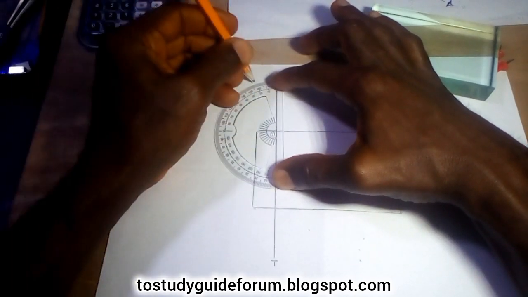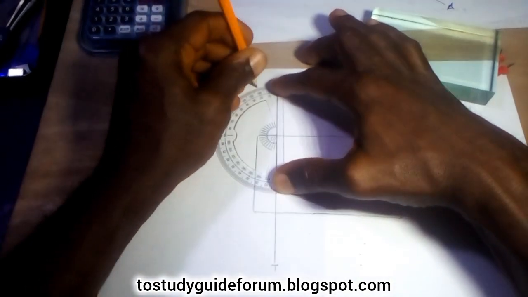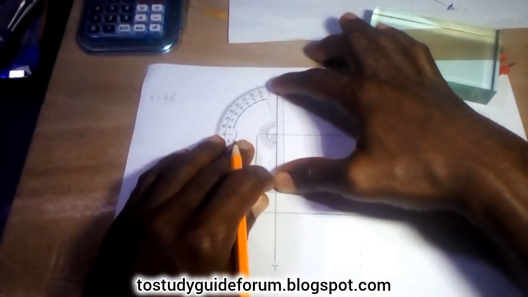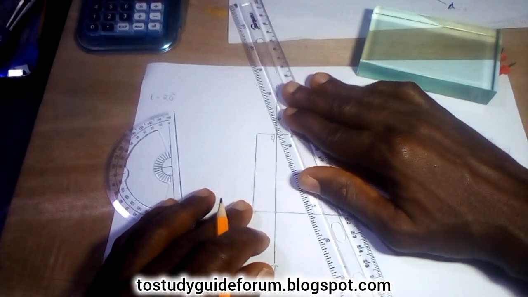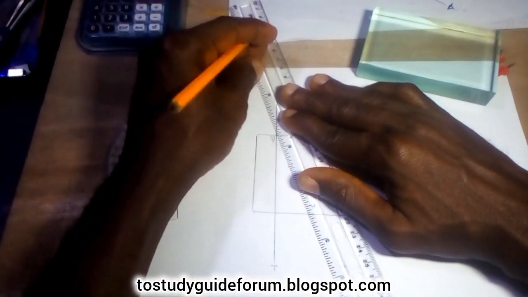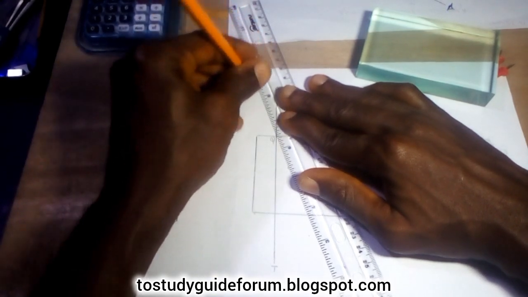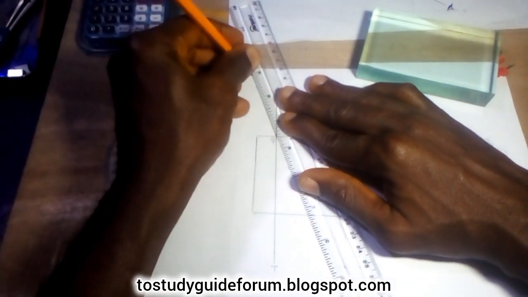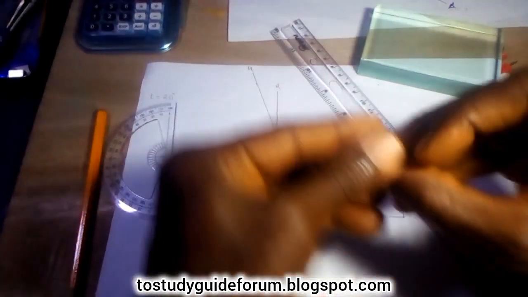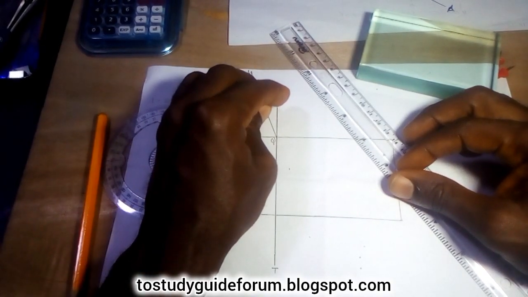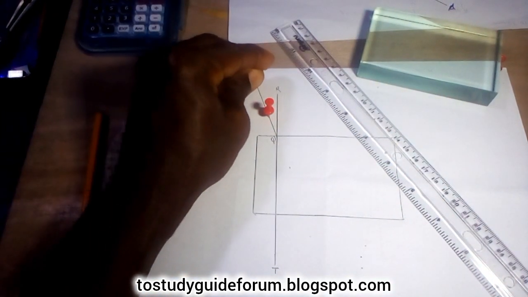So next one, I have a 20 degree here. This is my 20 degree. So I'm going to join it. So we'll have it. This is UQ. Then we'll put our pins again. So let me be a bit fast. Just watch as I do this. So the next one will be here.